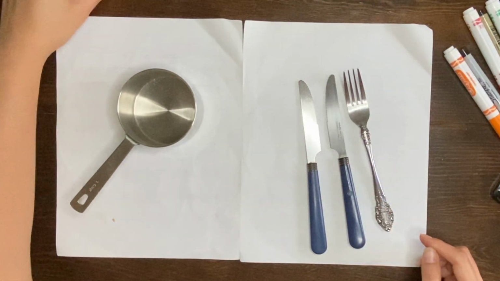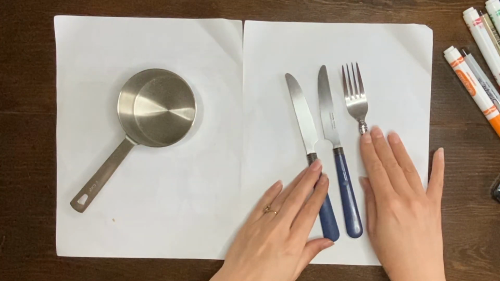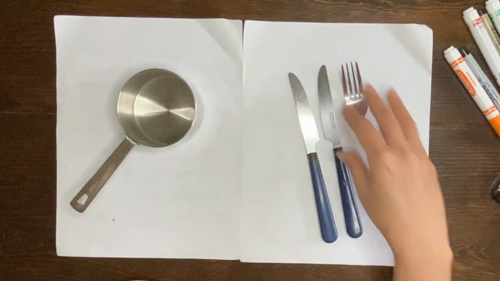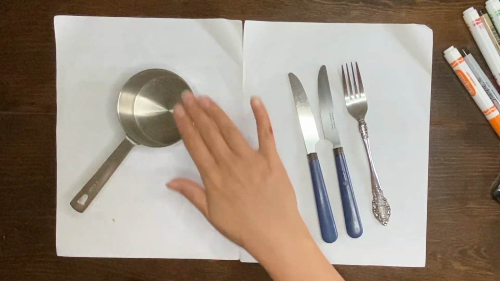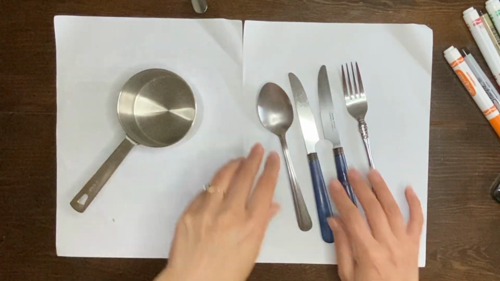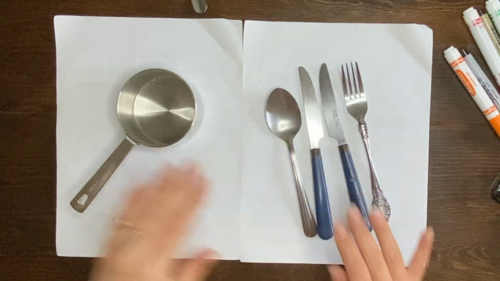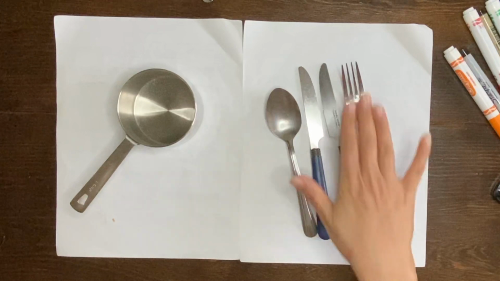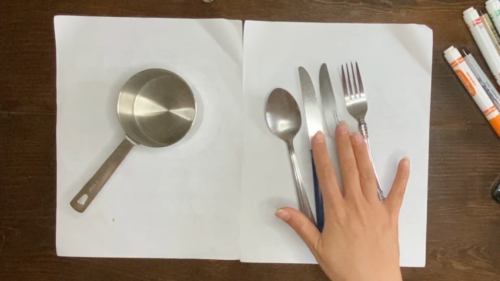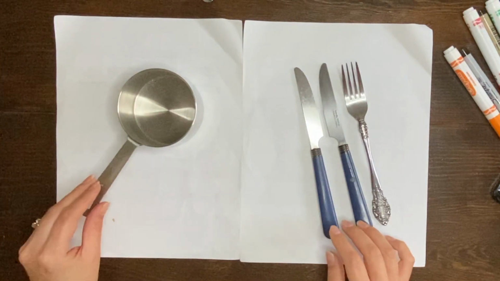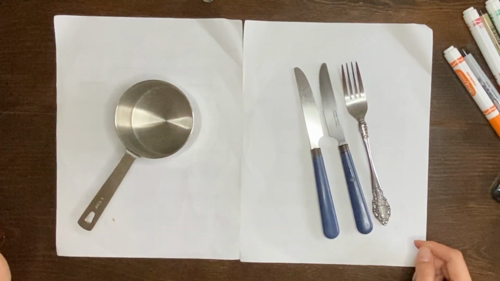So I might put these three, and now visually it might feel more balanced because it's almost the same amount of stuff as it is here. I might have to add maybe one more. I think it might start getting too heavy on this side if I add too many. So I kind of liked it better like this, visually more balanced.